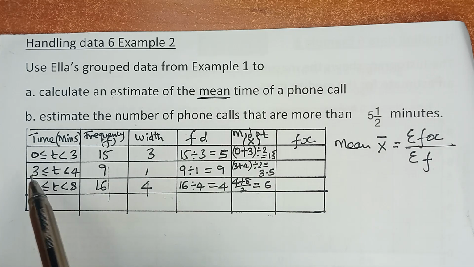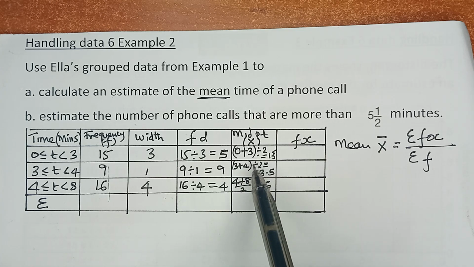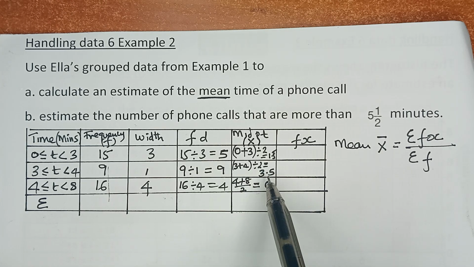For the second class, it is 3 plus 4, which is 7. 7 divided by 2 is 3.5, and that becomes the midpoint.